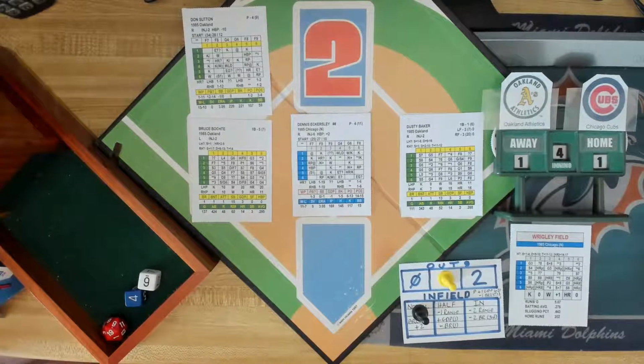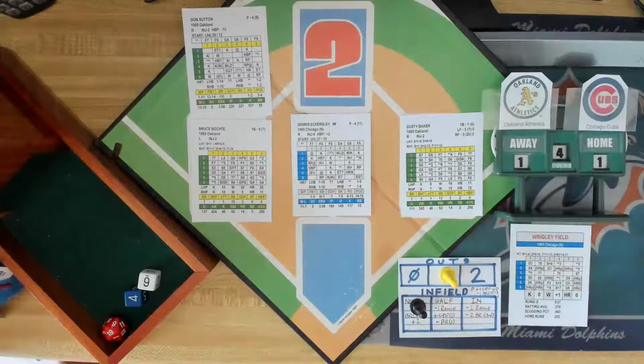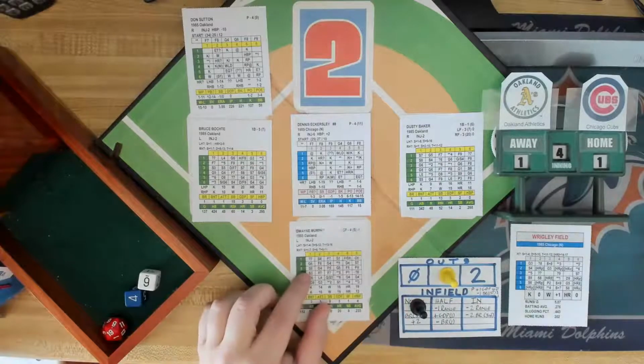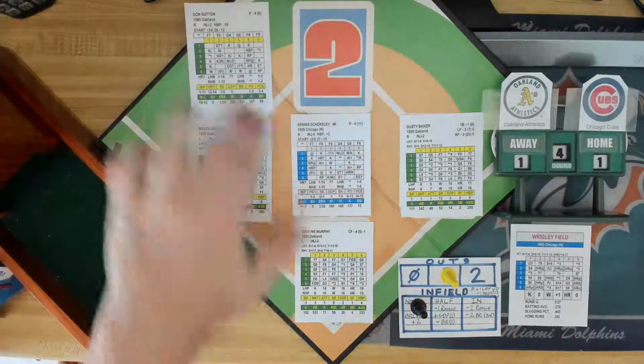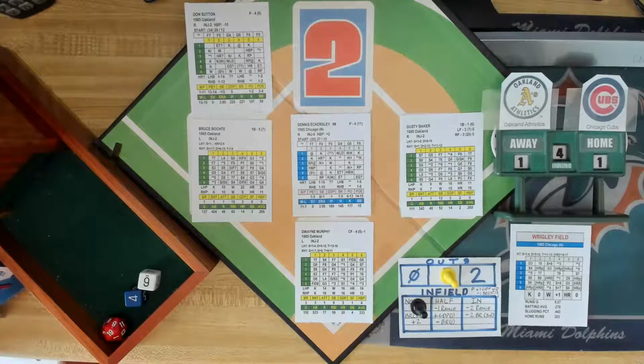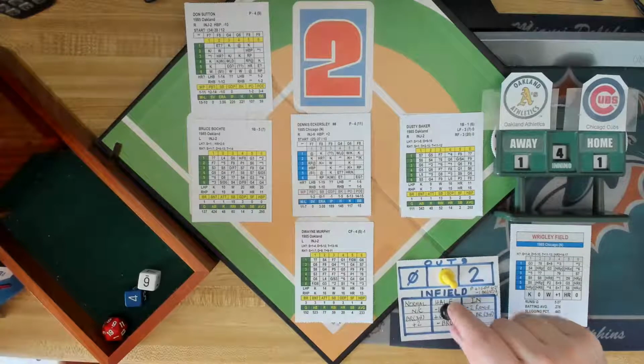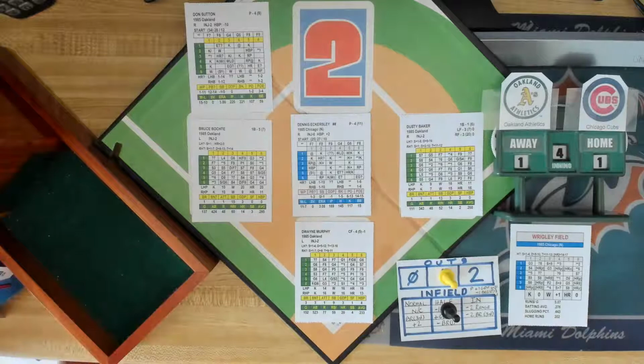And the A's are in a little bit of business here. Athletics are in business. Here is Dwayne Murphy, runners at first and third. Murphy has a pretty decent double play rating. Dennis Eckersley, though, has a -1 on double plays. But Bochy, tough for him to go with a base running rating of 1. I'm going to call the infield half and see if the Cubs can turn 2. But then again, I always can make the choice if I send Bochy. And I will be using some random die rolls to help me out here in certain cases.